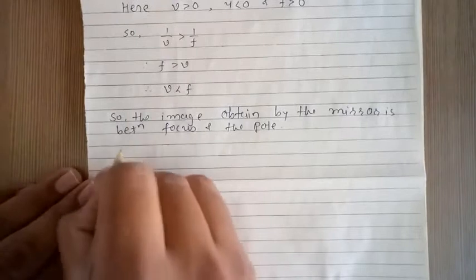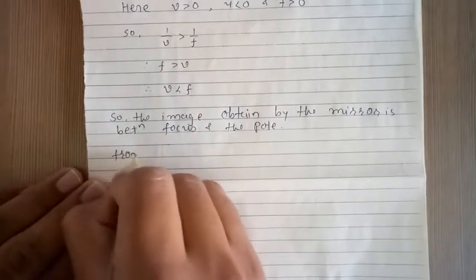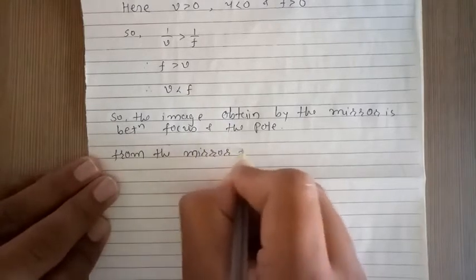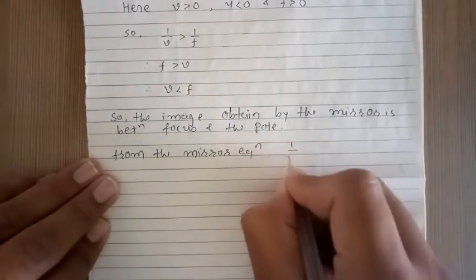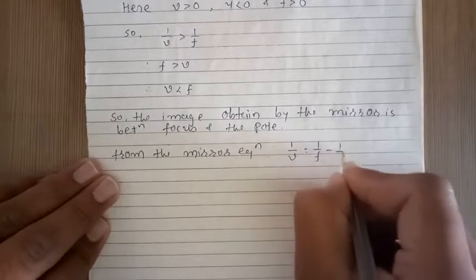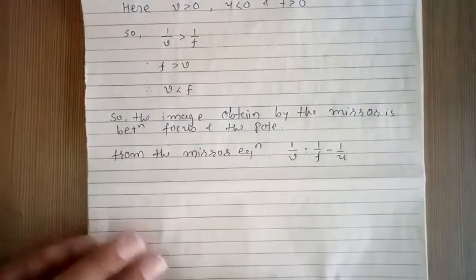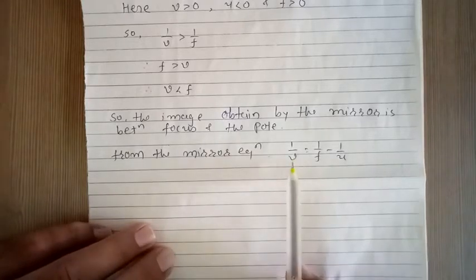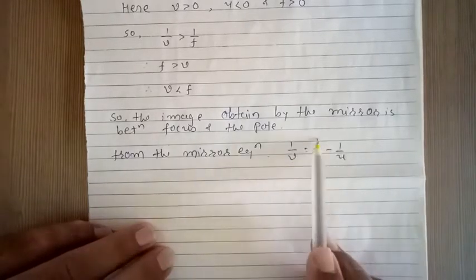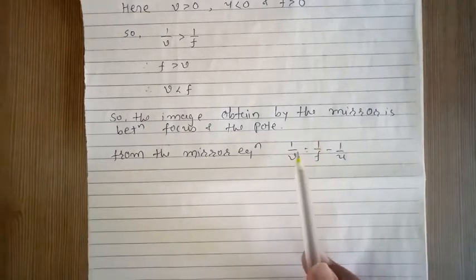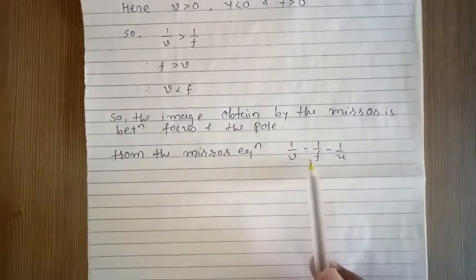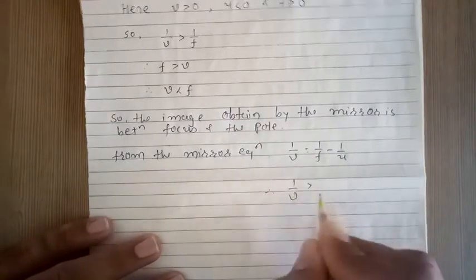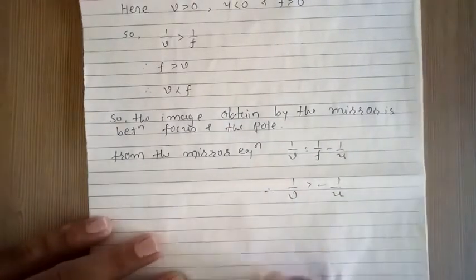So from the mirror equation, once again 1 by v is equal to 1 by f minus 1 by u. Now friends, see here, 1 by v is greater than 1 by f, and we can also say that 1 by v is greater than minus 1 by u, right? So 1 by v is greater than minus 1 by u.